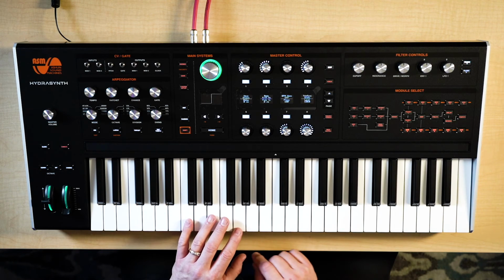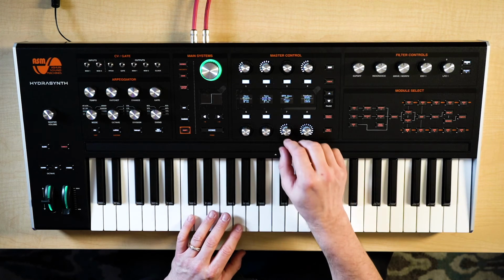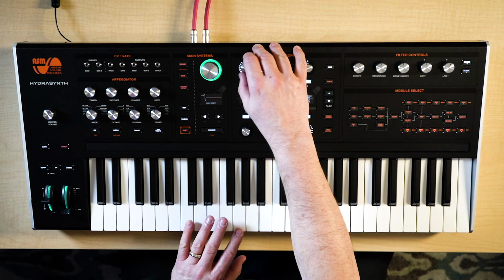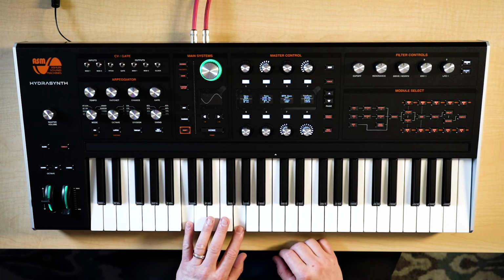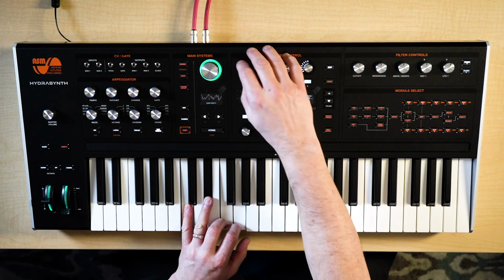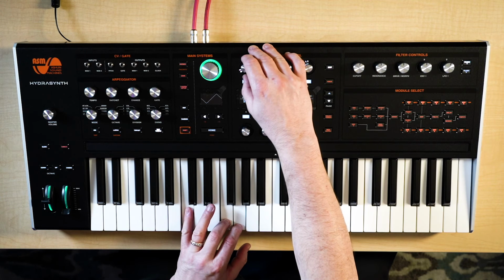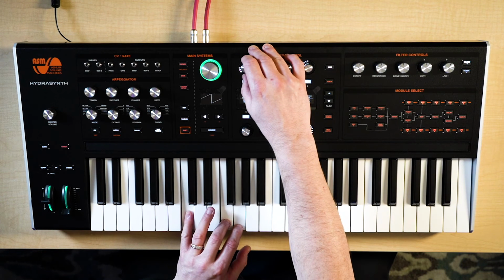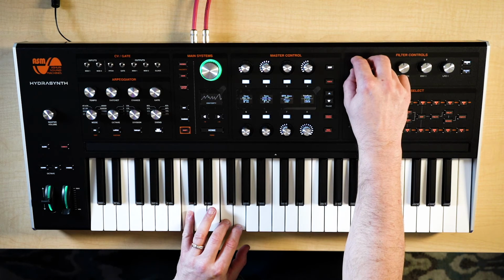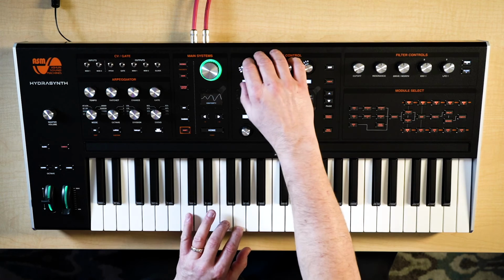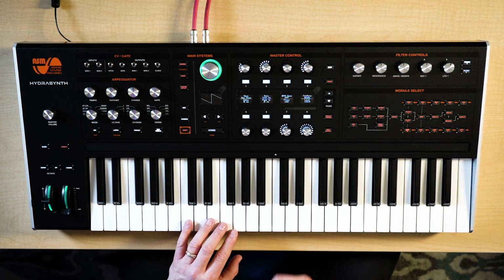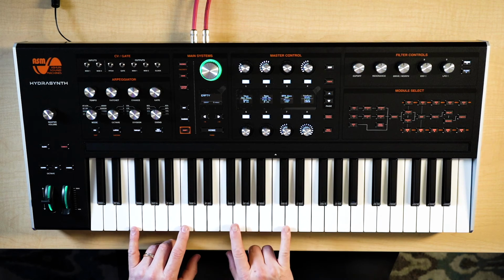And if I experiment with different shapes, I can get some pretty cool things. And I'm going to slow it down a little bit too. And now I'll do sine wave. Triangle. Saw up. Saw down. Saw down's a really good one because it creates a very powerful rhythmic effect.